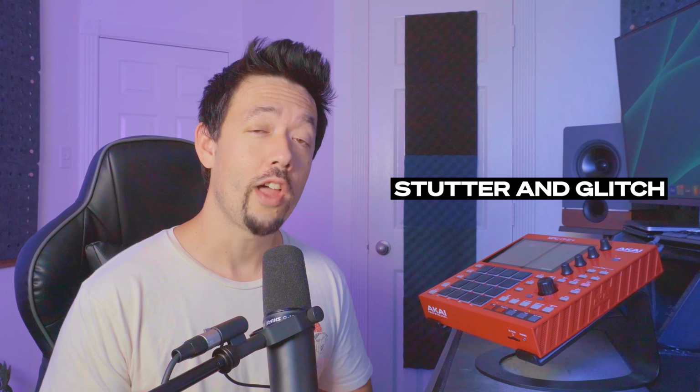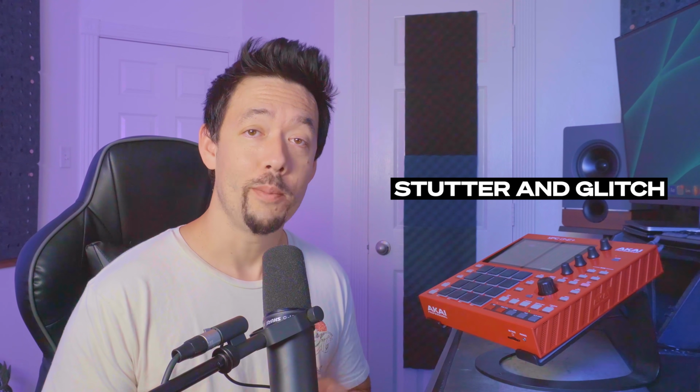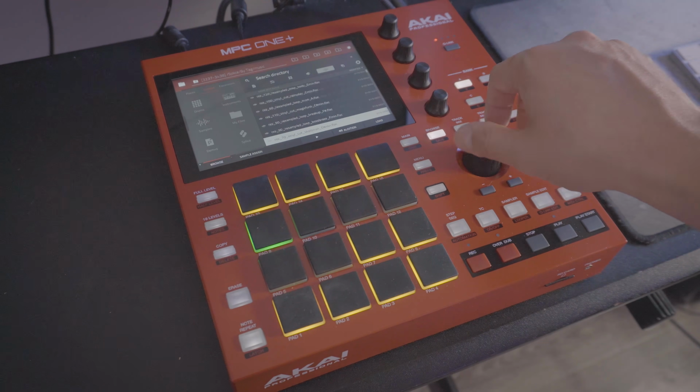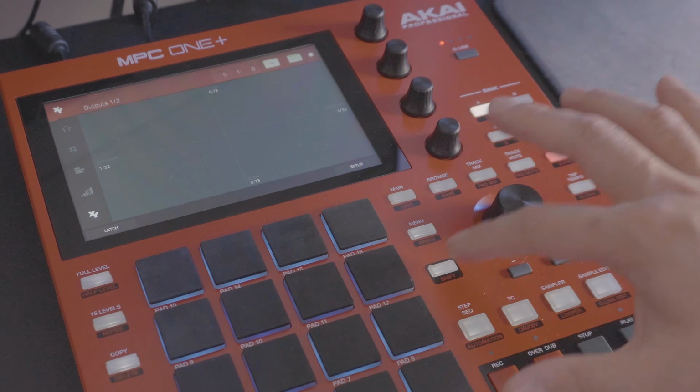The first sound design technique you should know is the stutter and glitch effect. There are a lot of ways to accomplish stutter and glitch effects, but one of my favorites is utilizing hardware. And I'm using the new MPC One Plus, which has Splice integration built in. It has a really fun XY pad that's easy to set up.